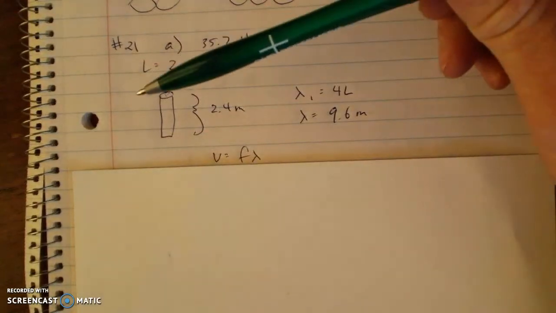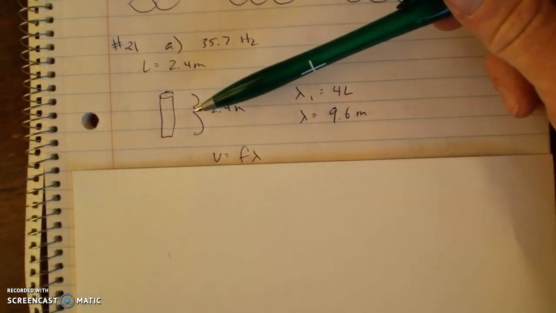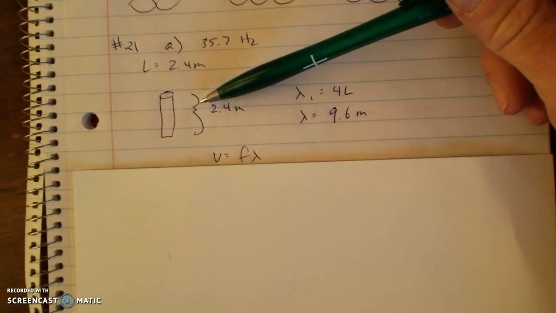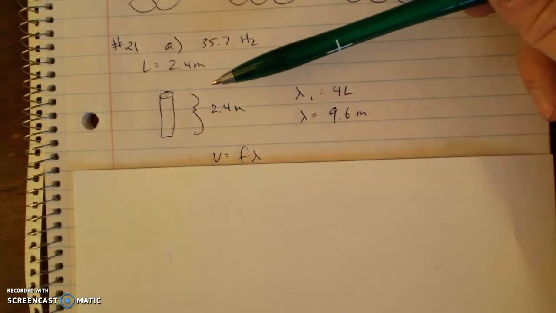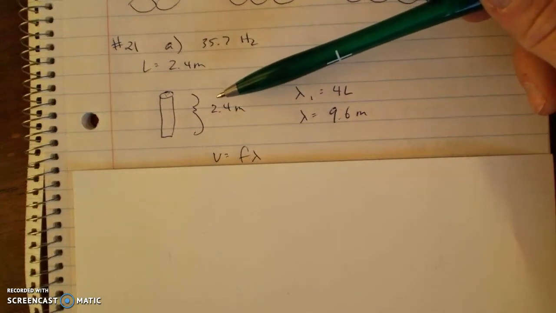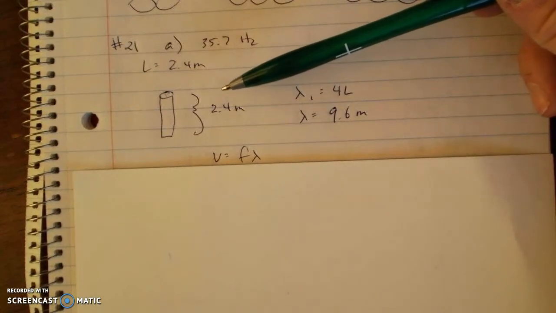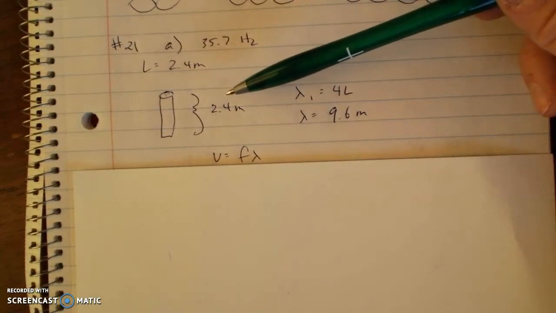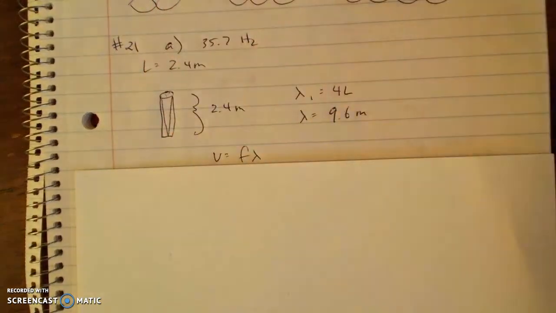So I'd recommend drawing a picture here. So we have a pipe open at one end. Our pipe length is 2.4 meters. And we know the relationship between the length of that pipe and the wavelength. The wavelength of the fundamental frequency is going to be 4 times the length of that tube. Remember how we have a standing wave pattern, which is half a football fitting into that pipe.